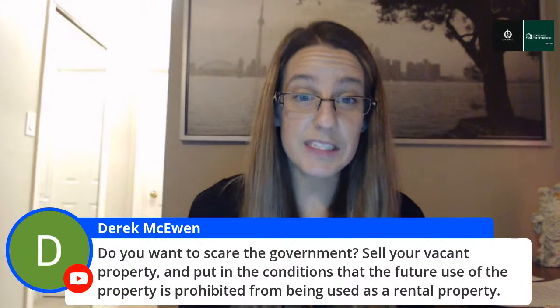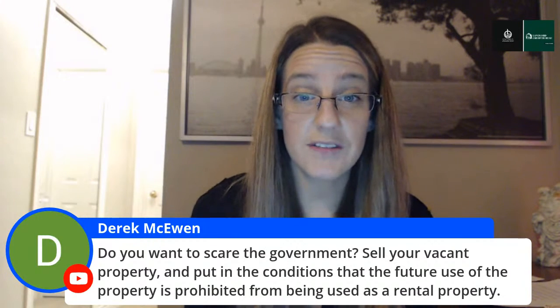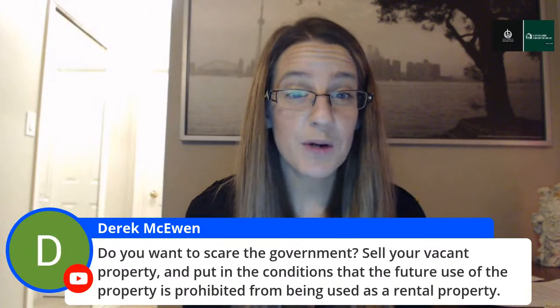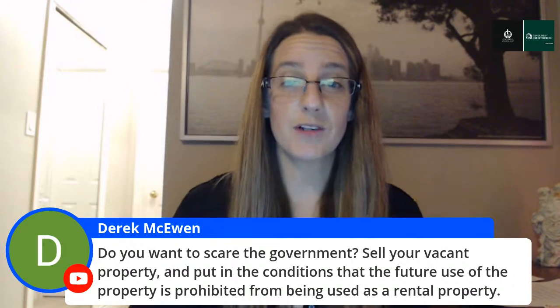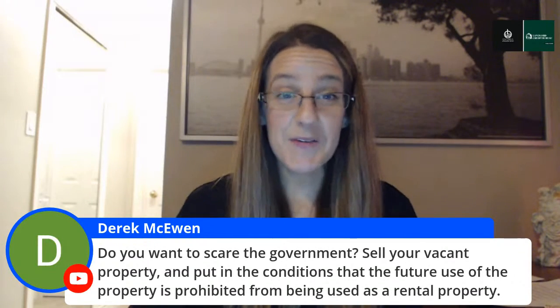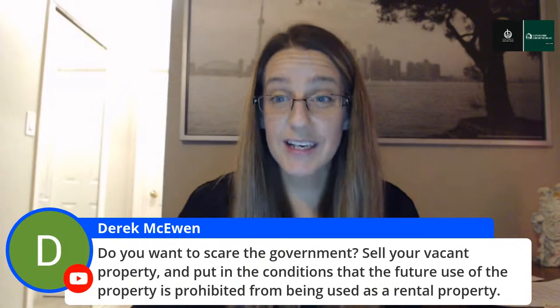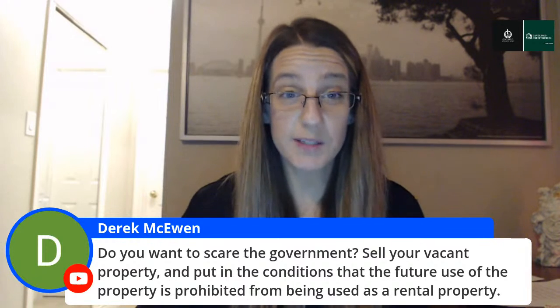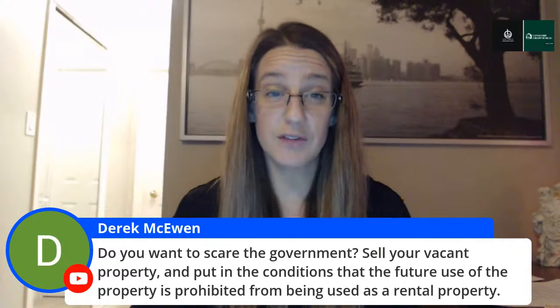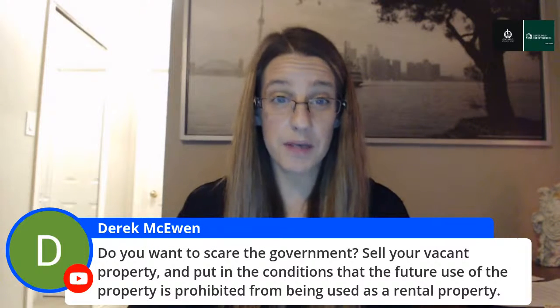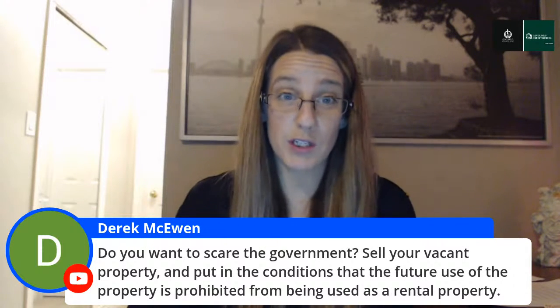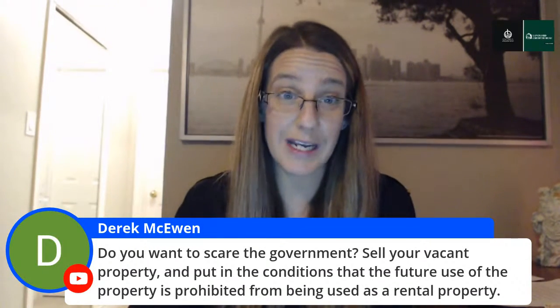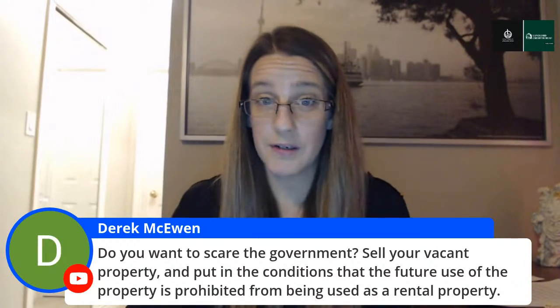Do you want to scare the government? Sell your vacant properties and put in conditions that the future use of the property is prohibited from being used as a rental property. A lot of landlords have said that to me. They said they are going to make sure that the buyer is planning to move into it themselves. If you're forcing them out of the market from being landlords, they're going to do whatever they can to make sure they're taking a rental unit off of the market.